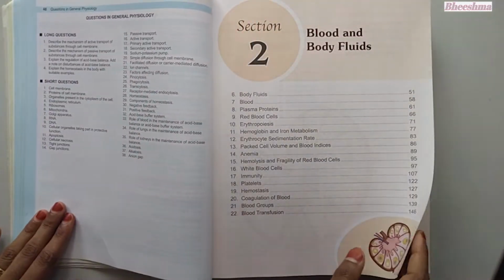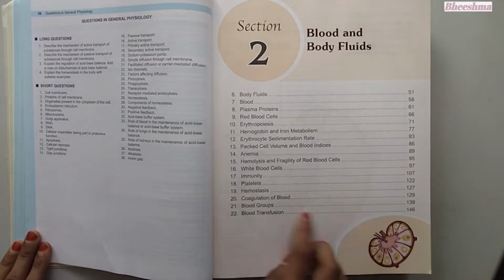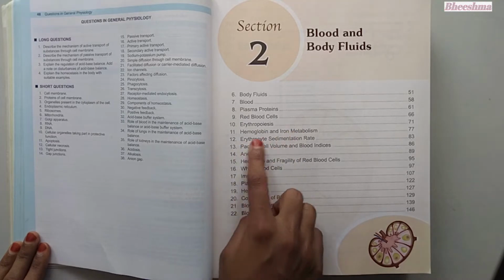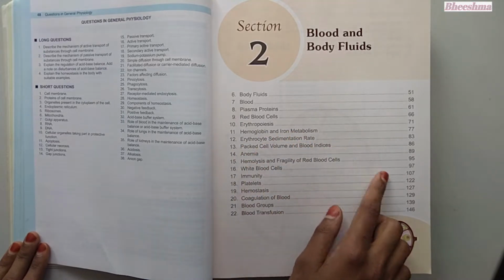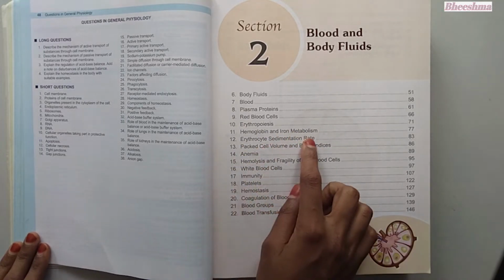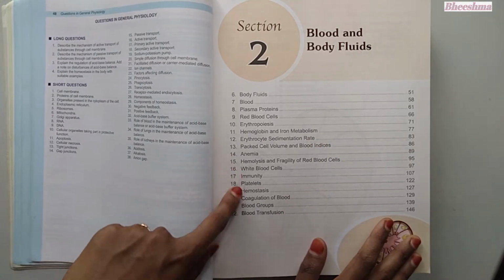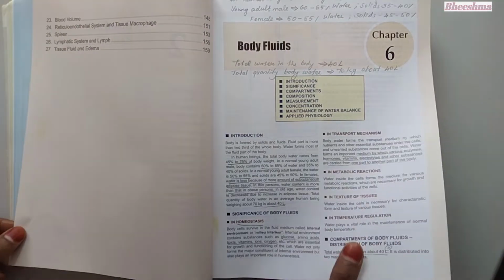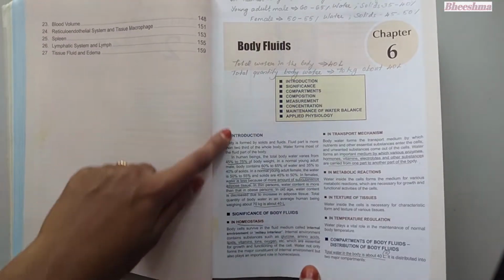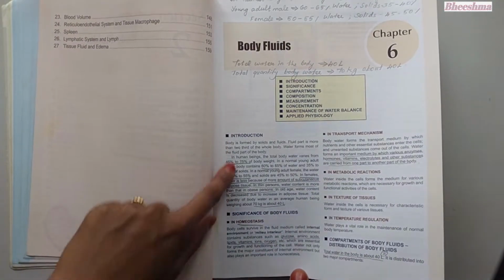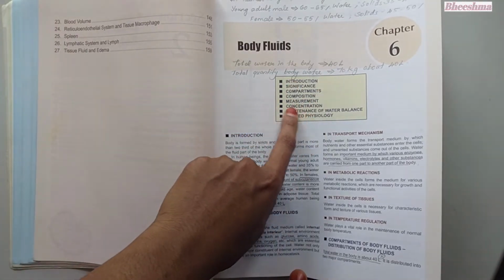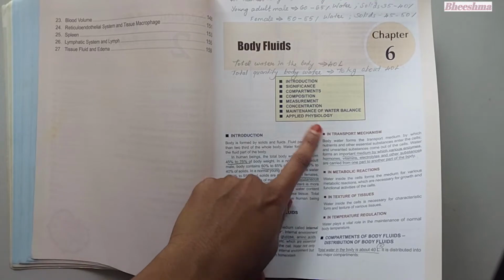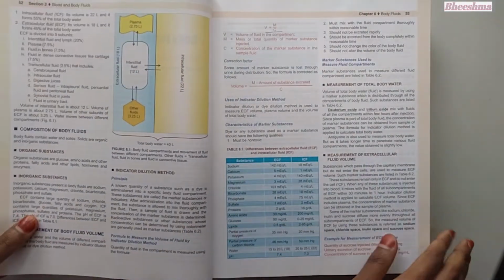Then the next section is blood and body fluids. The main topics are body fluids, blood, plasma proteins, red blood cells, erythropoiesis, hemoglobin and iron metabolism, ESR or erythrocyte sedimentation rate, anemia, the main one, WBC, immunity, platelets. Going inside, first the body fluid: the main introduction, significance, compartment, composition, measurement, concentration, maintenance of water balance, applied physiology.